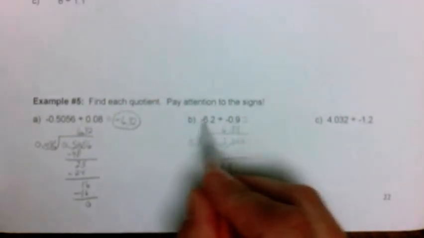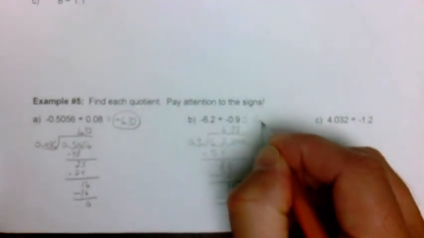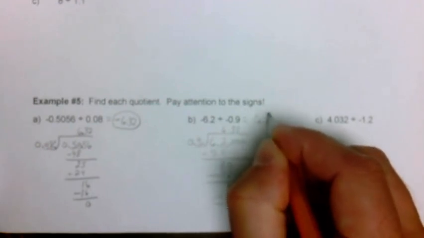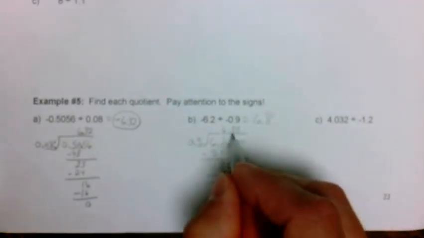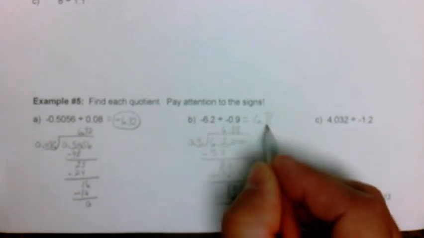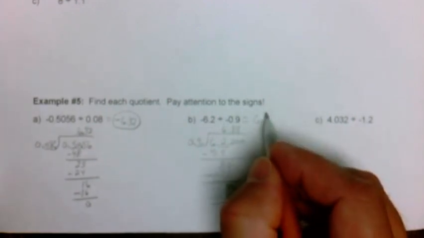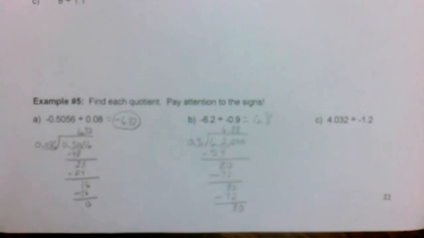So our answer again is going to be positive because the signs here were the same, and it's going to be positive 6 and 8/10 repeated. This decimal starts to repeat after the tenths place, so I only need the tenths place, and I'll put a bar over the top of the 8.